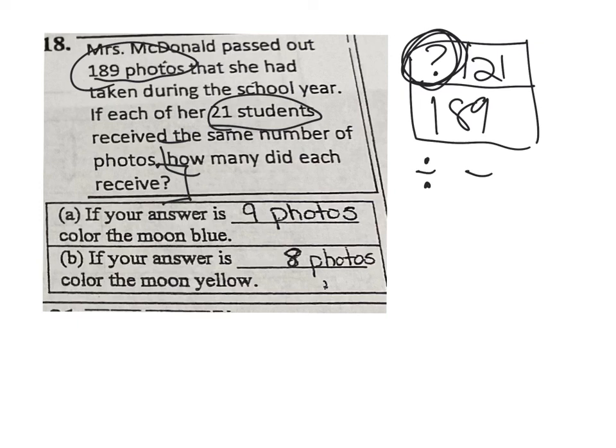subtraction's out. That just doesn't make any sense. If I subtract those 2, my answer is going to be in the hundreds still. In fact, it's going to be probably around 160 something. And so that's way too many photos. That doesn't make any sense. So division is really the only thing that makes sense here.